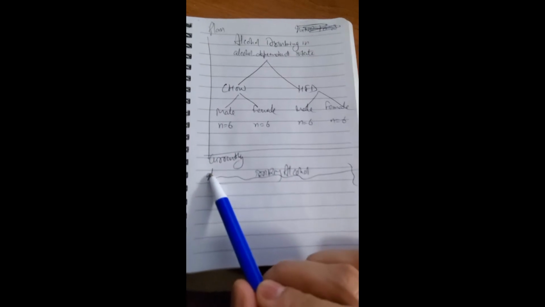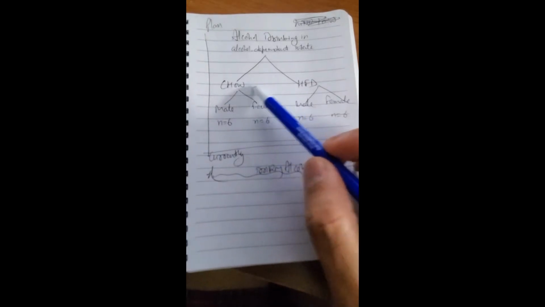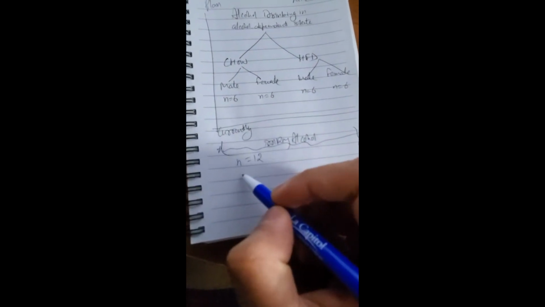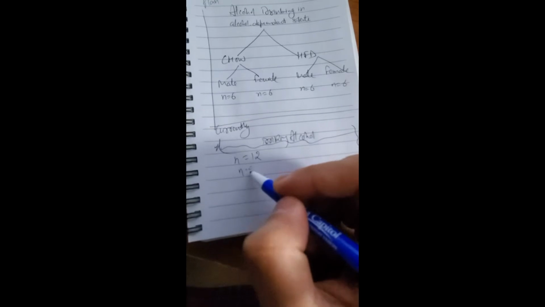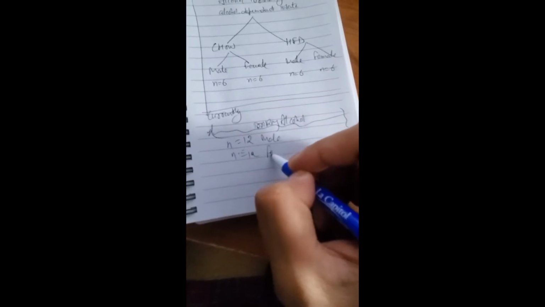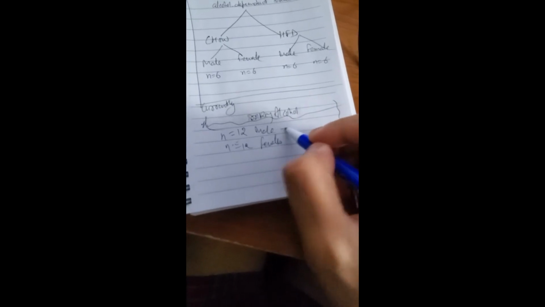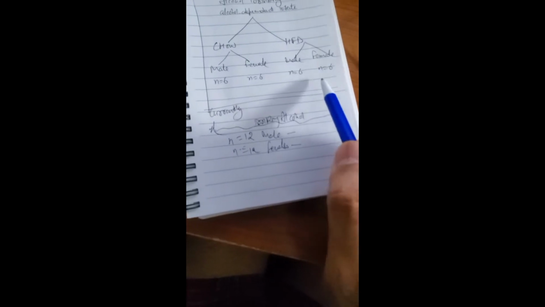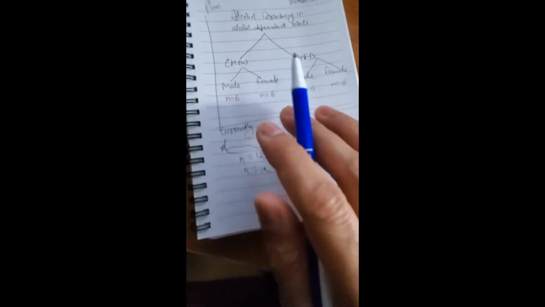Currently all these animals are drinking alcohol, so we're making them alcohol dependent. We have not started the treatment yet, so everybody is drinking alcohol. So right now we have n equal to 12 males and 12 females. Note that n equals 6 per group. So there are 12 males and 12 females, and they're all drinking alcohol right now.